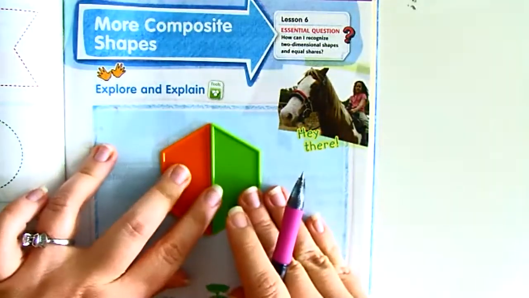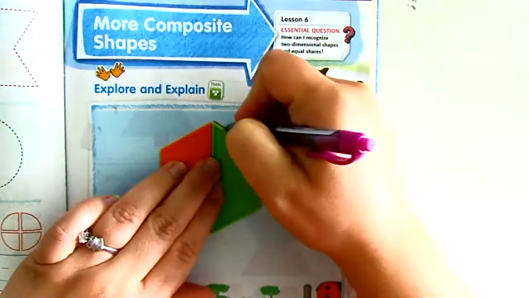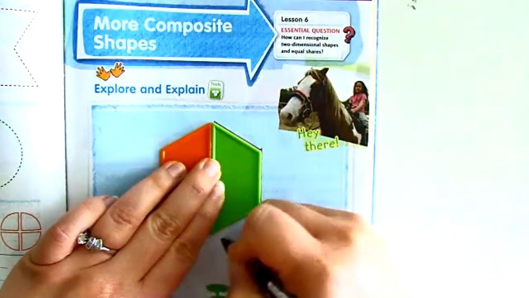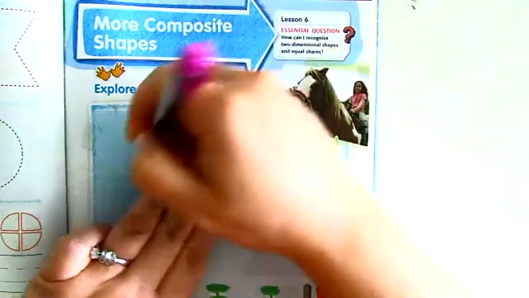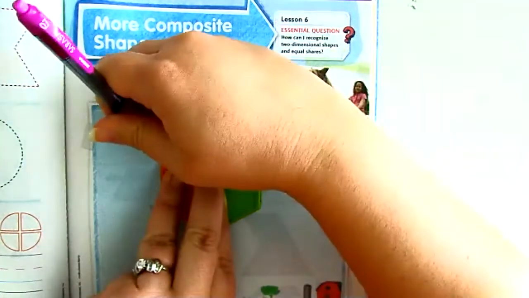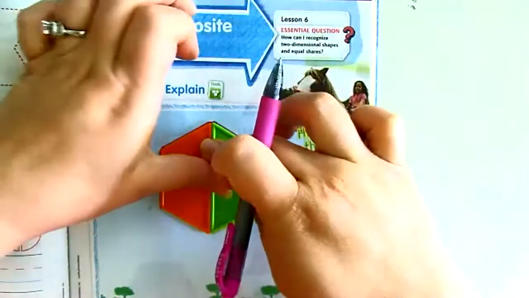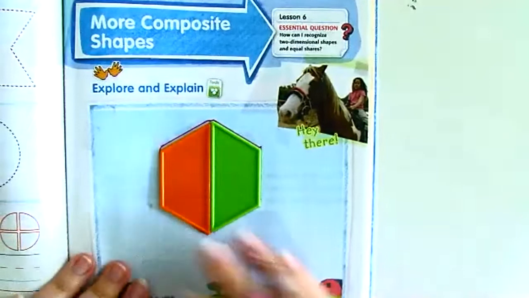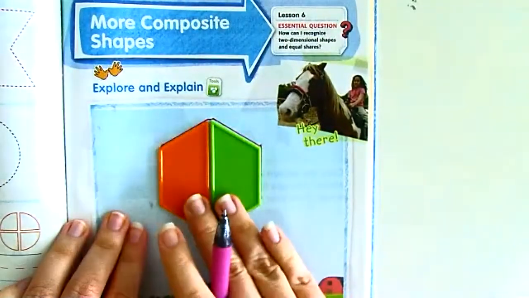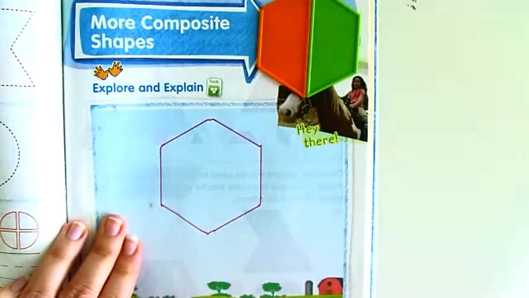Let me go ahead and trace this. So this is my composite shape. Remember, composite means making a new shape from other shapes. So if I were to trace my two trapezoids, I would make a hexagon.